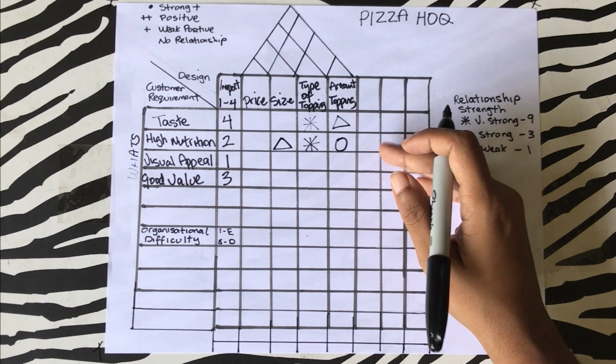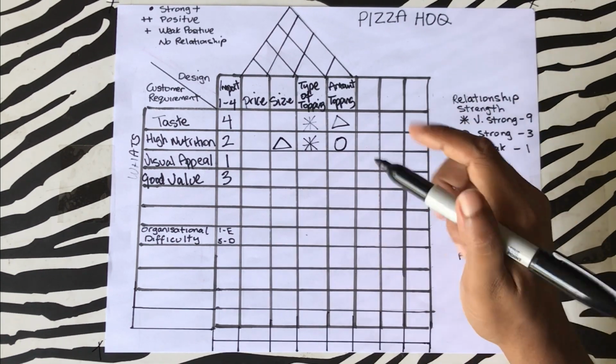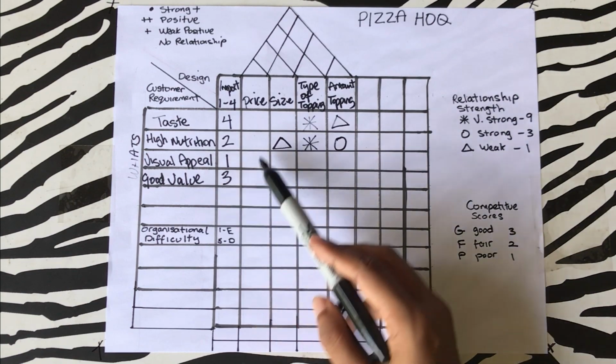Okay, so let's move quicker now. Visual appeal. Visual appeal, is it related to price?